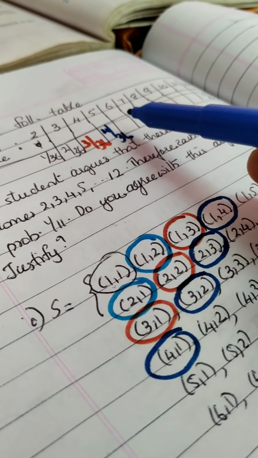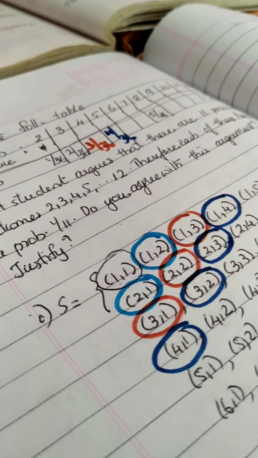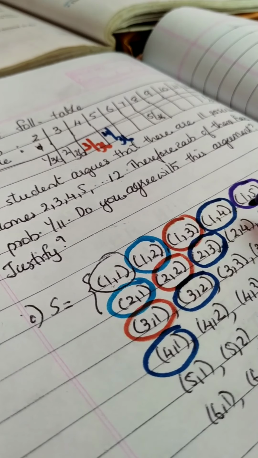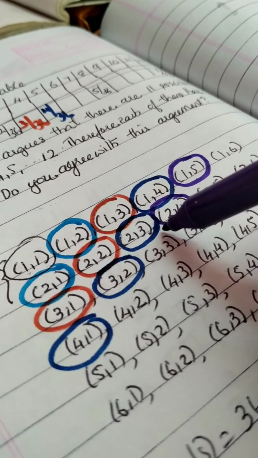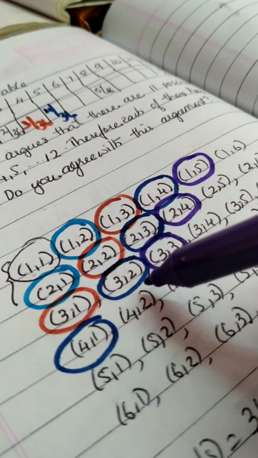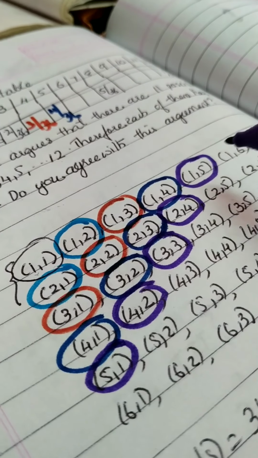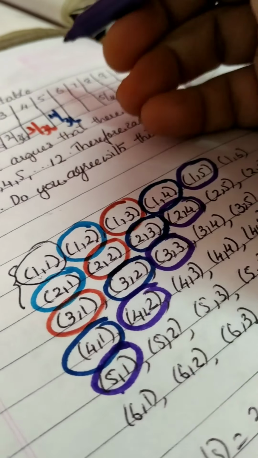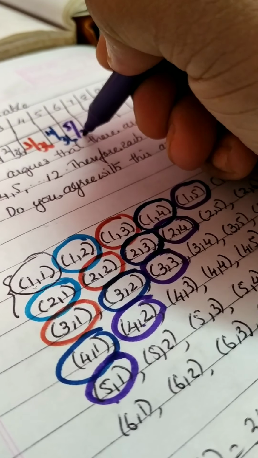Again, the next one is to find the probability when the sum is 6. Which are the events in which we get the sum as 6? 1, 5 will give you 6. 2, 4 will give you 6. 3, 3 will give you 6. 4, 2 will give you 6. And 5, 1 will give you 6. So favorable number is 1, 2, 3, 4 and 5. So the probability value will be 5 divided by 36.